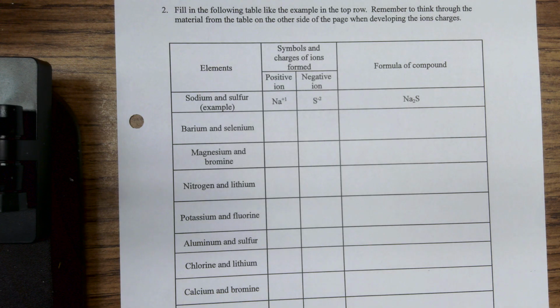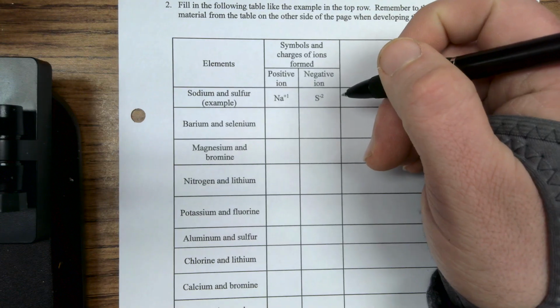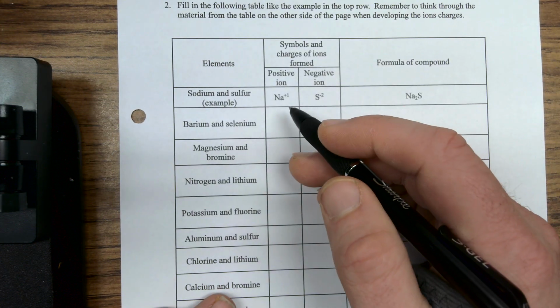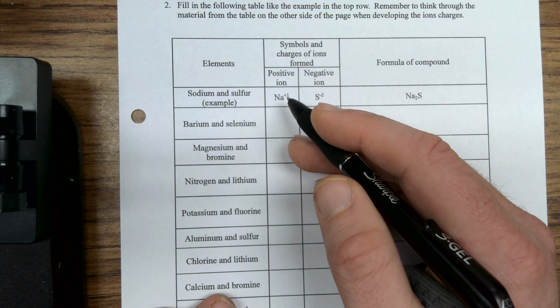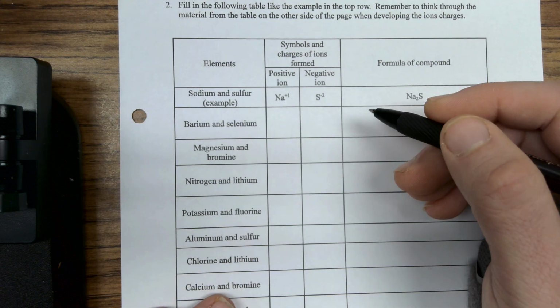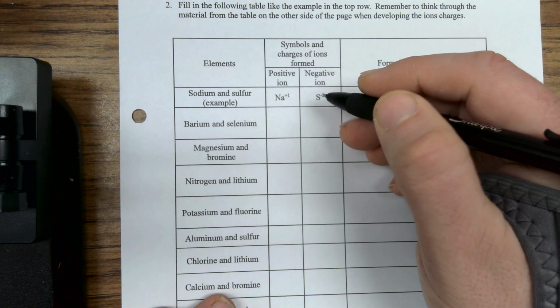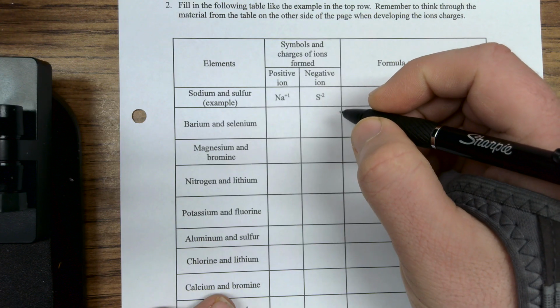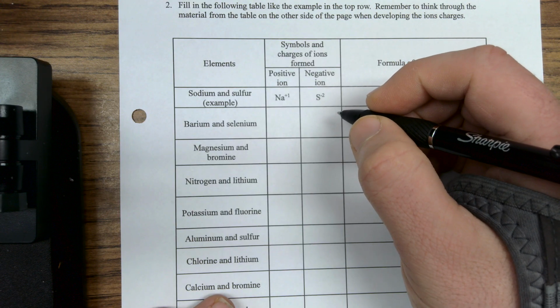Charges. So my example is sodium and sulfur. Sodium gets a +1 because it's in group 1, it's an alkali metal. Sulfur is just below oxygen, so it gets a -2 because it's in group 16.